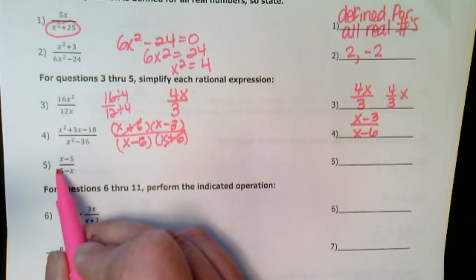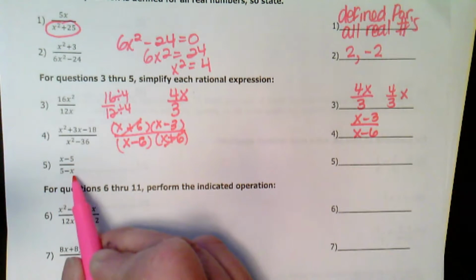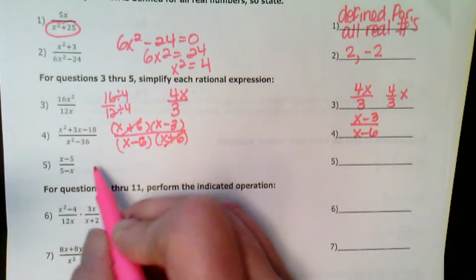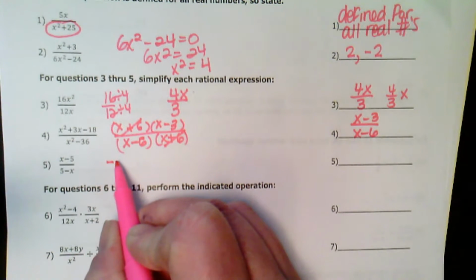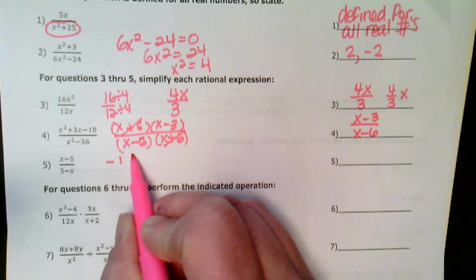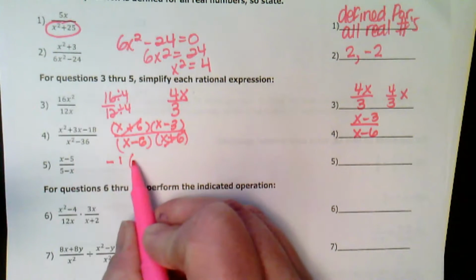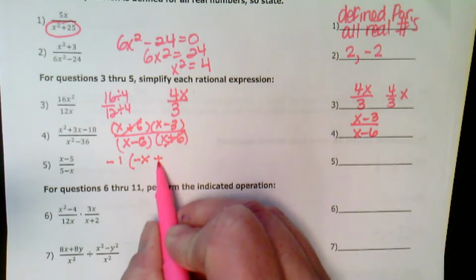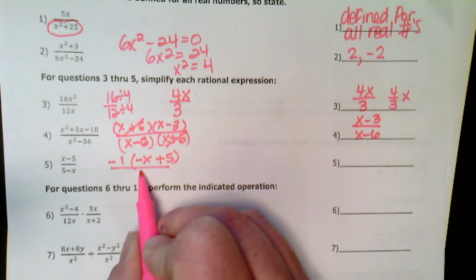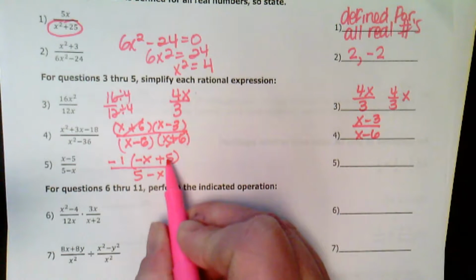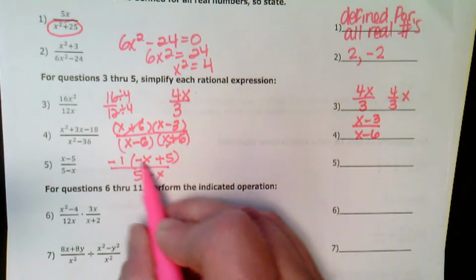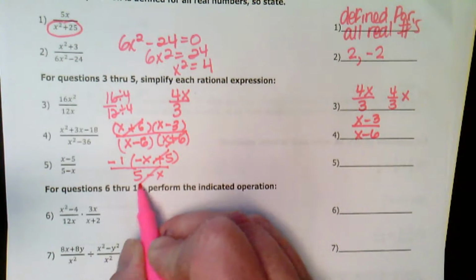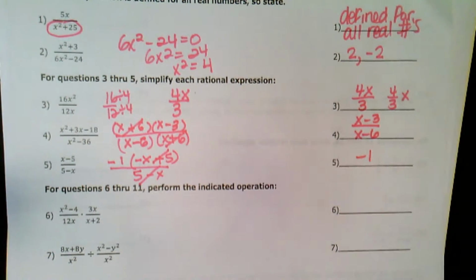Alright, if you look at number 5, they are kind of opposites of each other. This is a negative 5, this is a positive 5, this is a positive x, this is a negative x. When this happens, if we factor out a negative 1 out of the top or bottom, let's do that. Let's take negative 1 out of the top. When I do that, I'm left with negative x plus 5, and then I have 5 minus x. So now our 5's are both positive and our x's are both negative, so they cancel out and just leave our negative 1 as an answer.